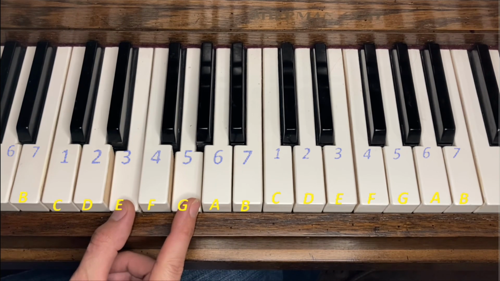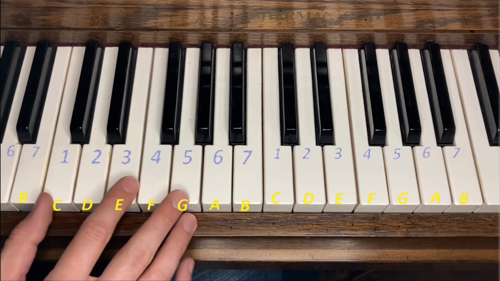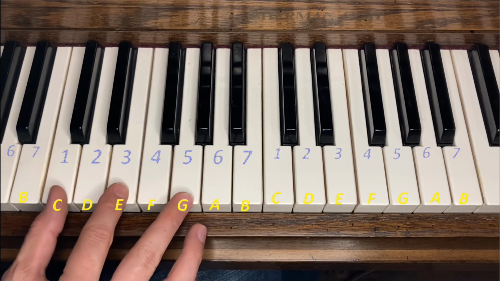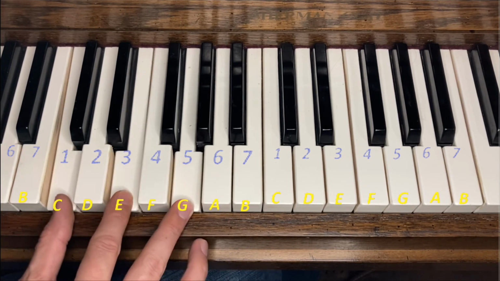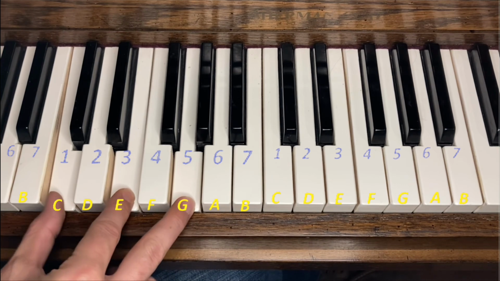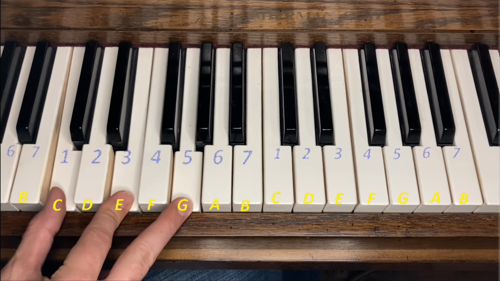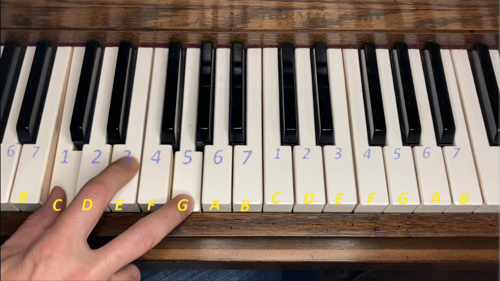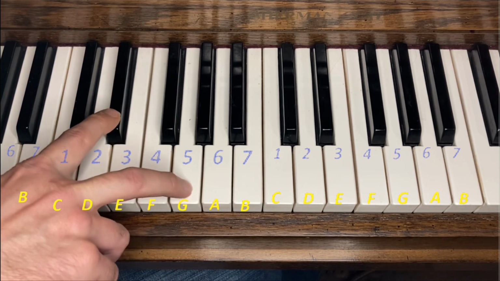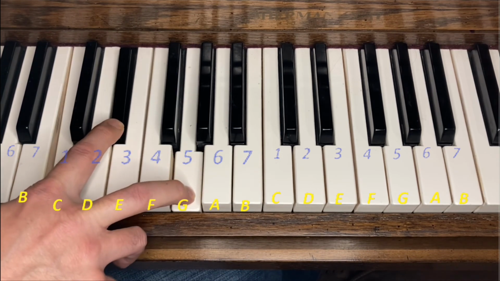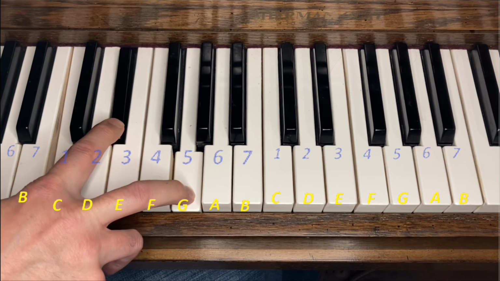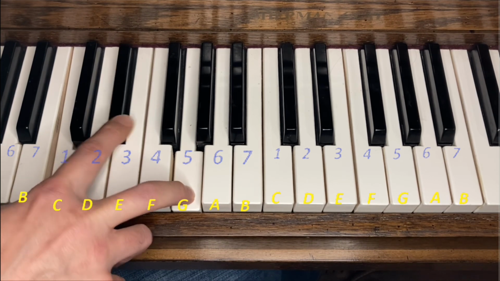Both of those are third intervals, but one of them is major and one of them is minor. So when I play this C major chord, I can actually manipulate this into a C minor chord by flattening this third. See how much sadder that sounds? Definitely that minor tonality.